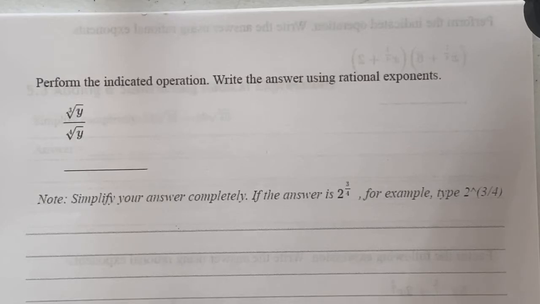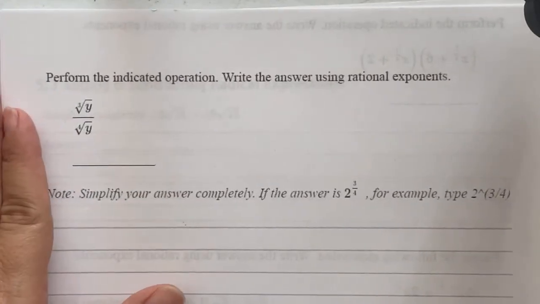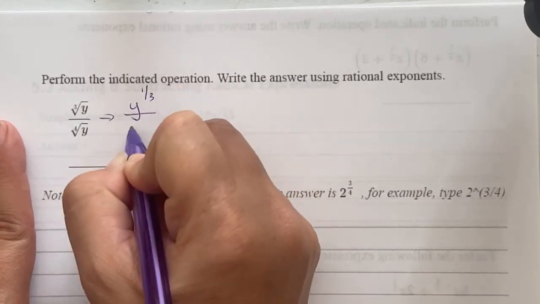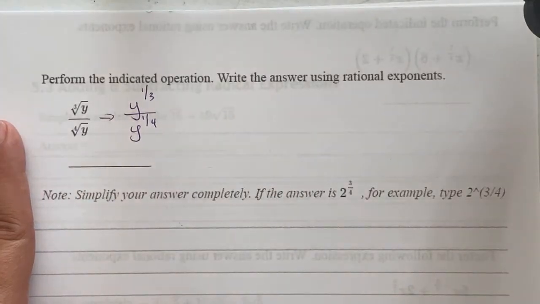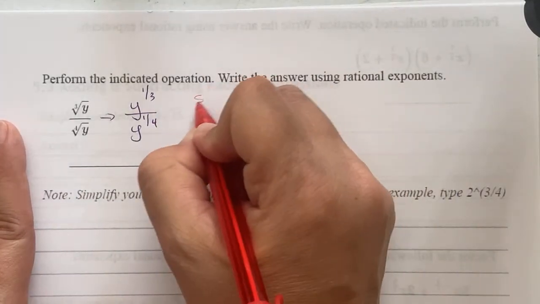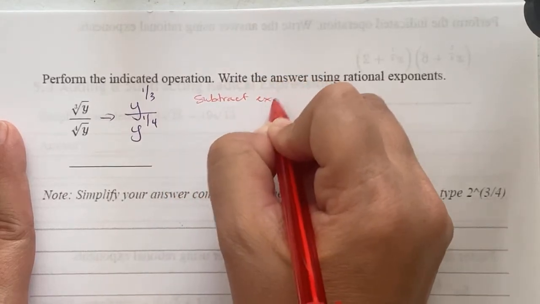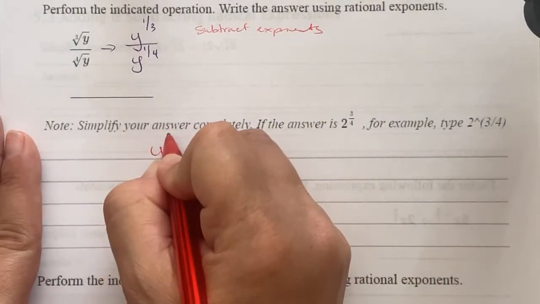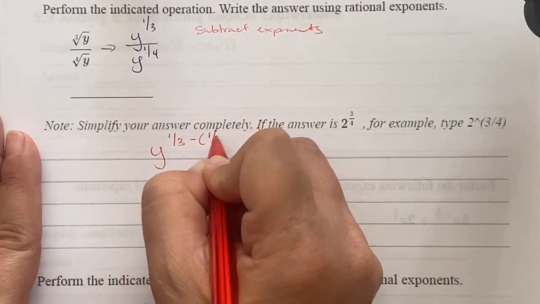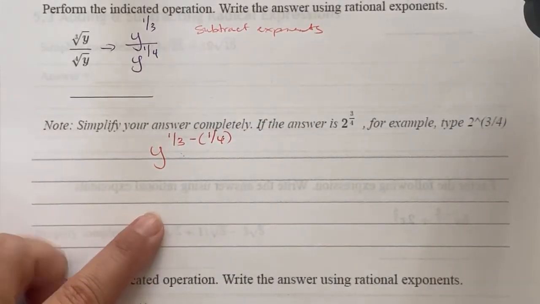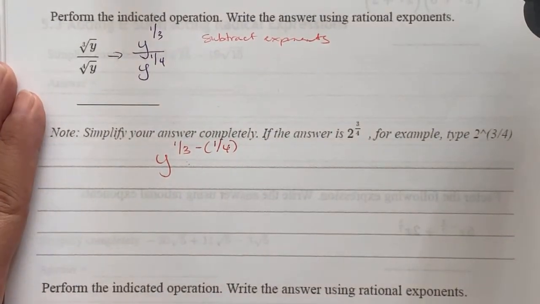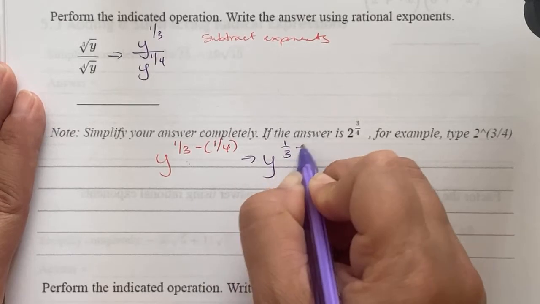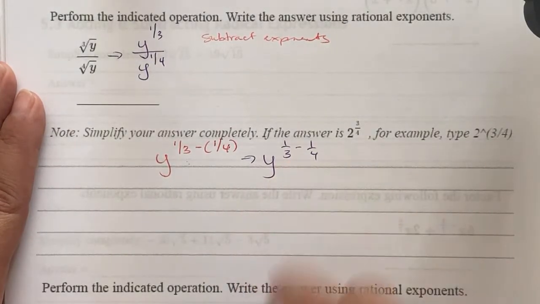Next example. So on this one, they wanted us to divide them. So again, first write them in exponent form. So I would become y to the 1/3 over y to the 1/4. Remember, if you're dividing them, you're going to subtract exponents. So we're going to write y to the 1/3 minus, and I'm going to put 1/4 in parentheses just in case it happened to be negative to begin with. So now we're going to see denominators are not the same. Common denominator of 3 and 4 would be a 12.